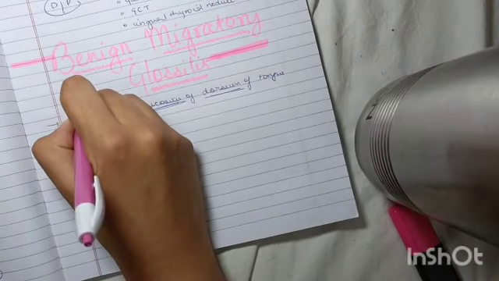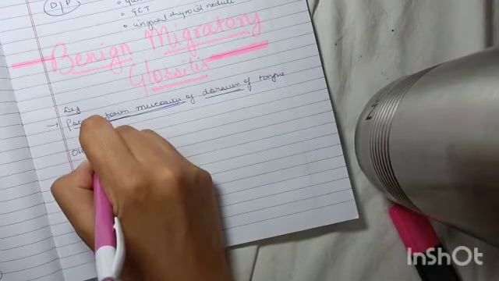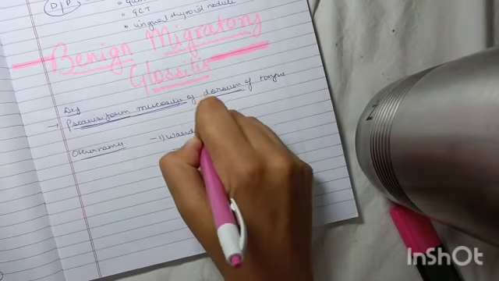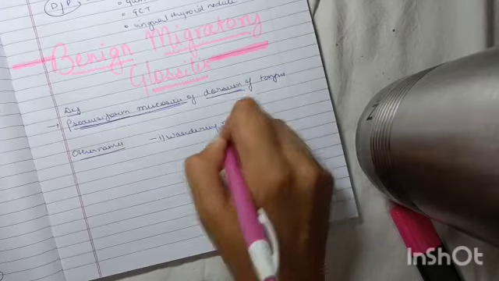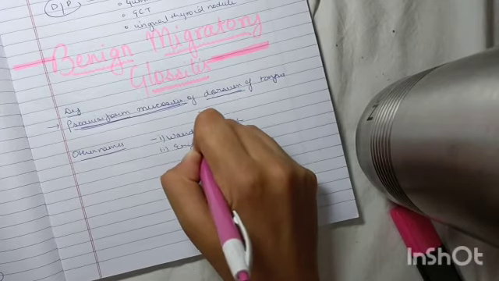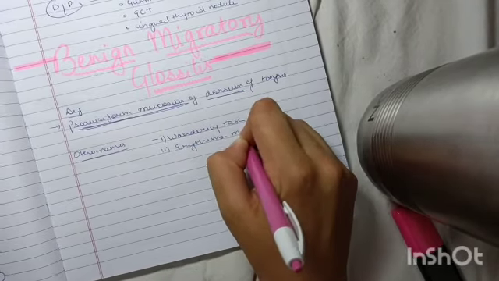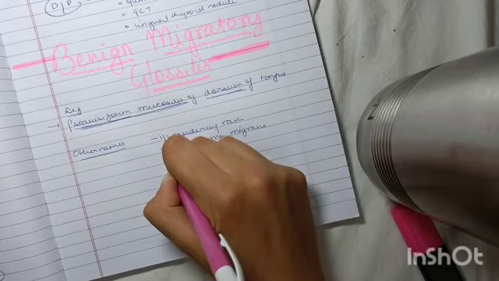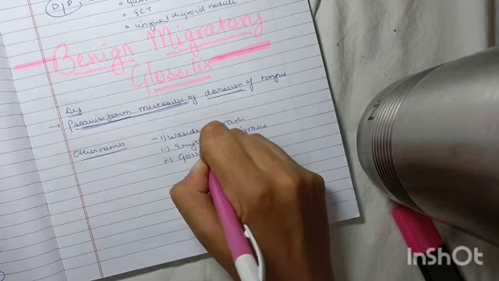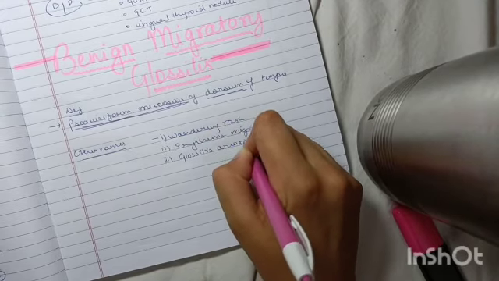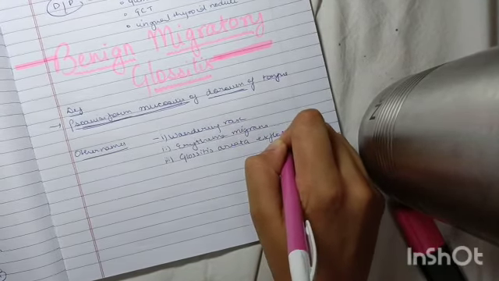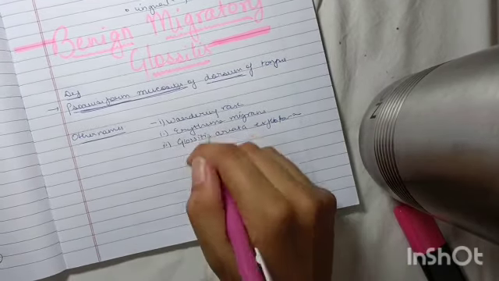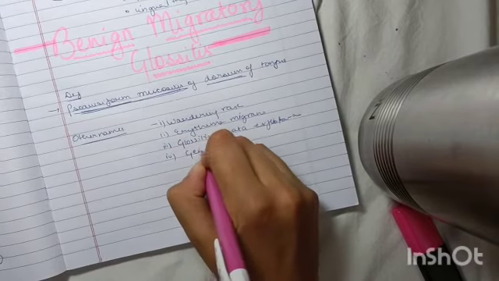So, now coming on to the other names. It is also called wandering rash. It is called erythema migrans. It is basically a red lesion. So erythema migrans. Also, it is called glossitis areata exfoliata, tava. Okay. The very common name is geographic tongue.